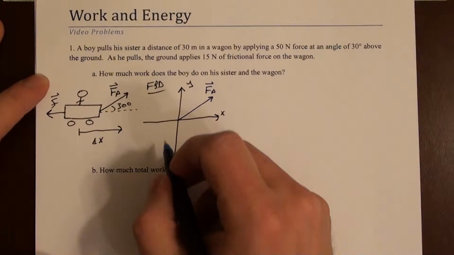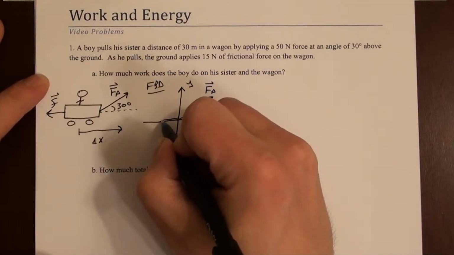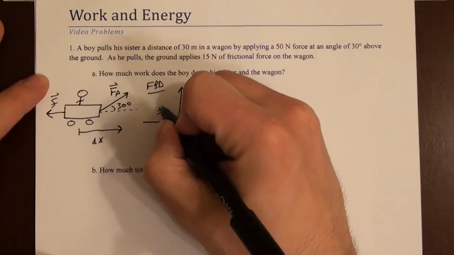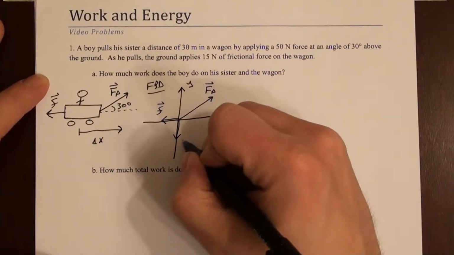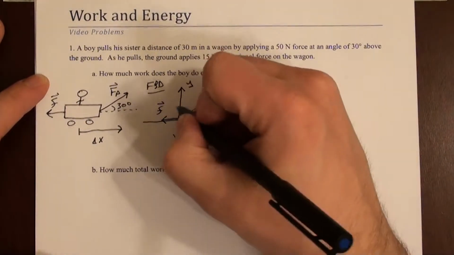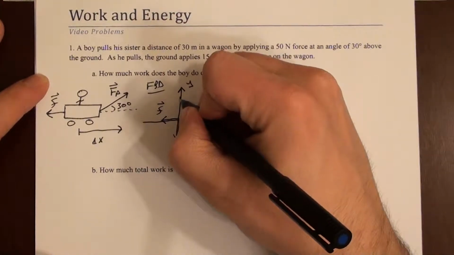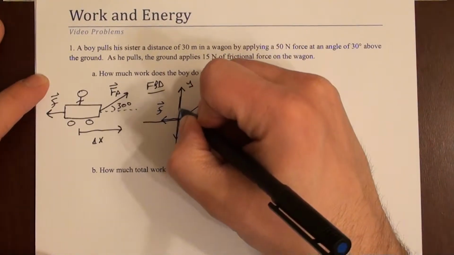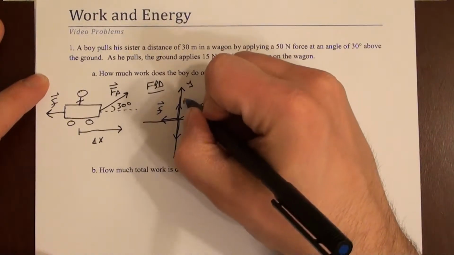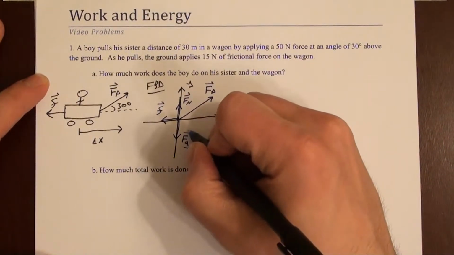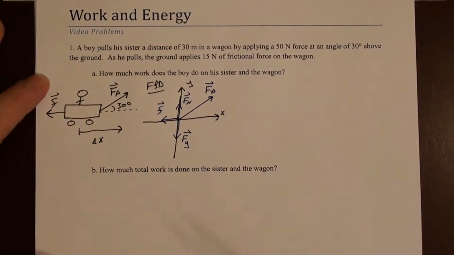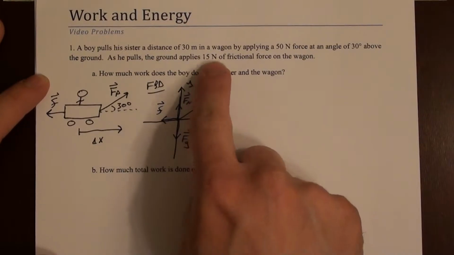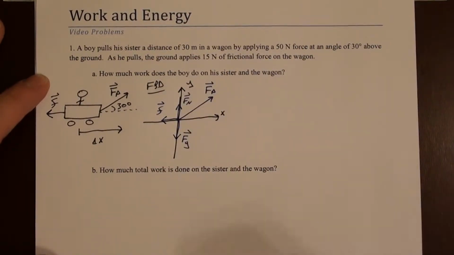There's a frictional force acting backwards. And there's gravity, so there's F sub g, and there's a normal force. In fact, it's a little shorter than what I've drawn here. It doesn't really matter, because as you'll see in a minute, gravity and the normal force don't really play into this problem, specifically because they've given us the frictional force.